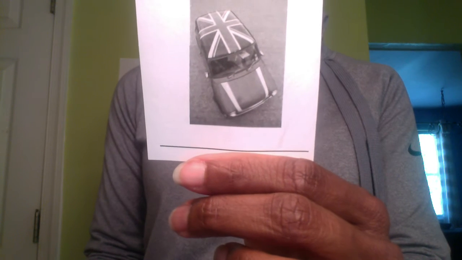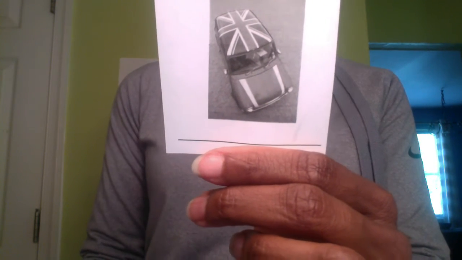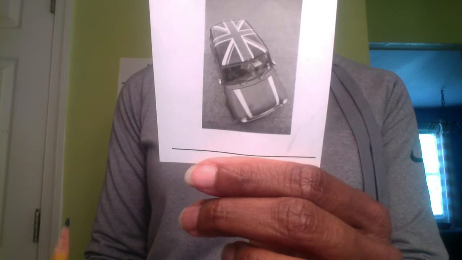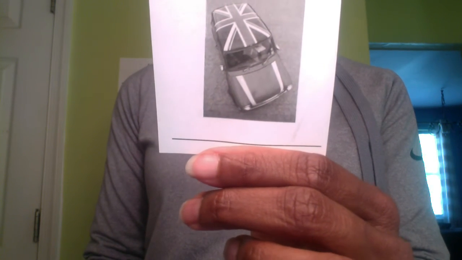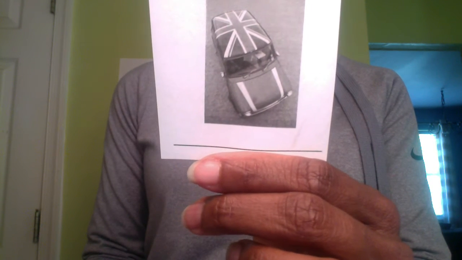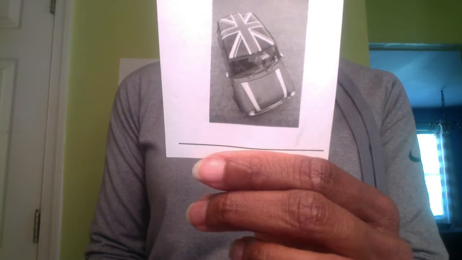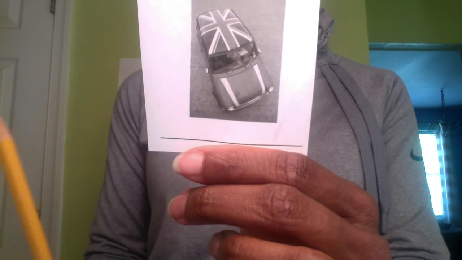All right, okay. Question, what about these lines right here on the hood? Would you say they're intersecting or are they parallel? All right, well, look closely. I would dare say that these lines would be intersecting. Now you might say, but Mrs. Smith, they're not crossing. Nope, they're not crossing yet.